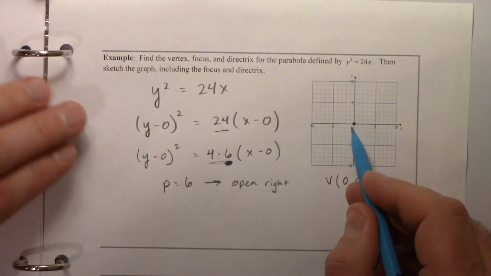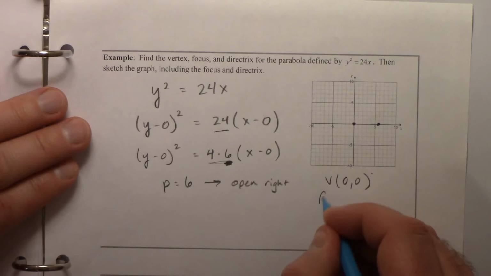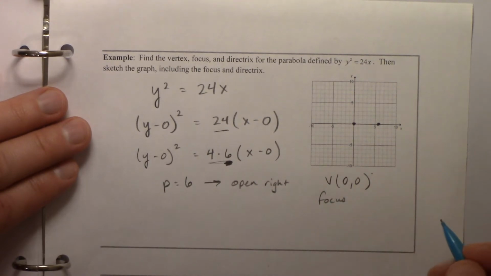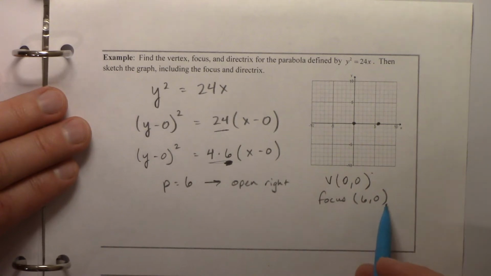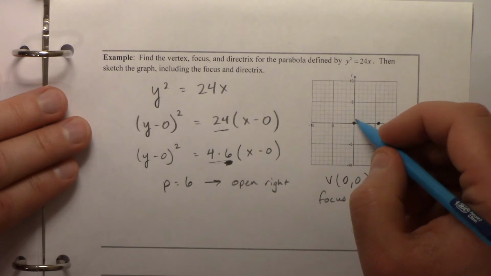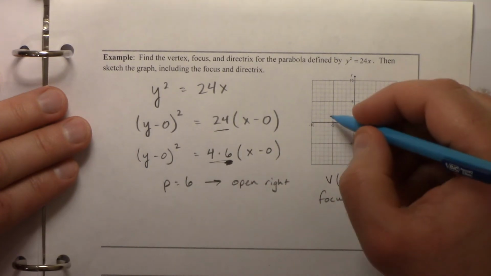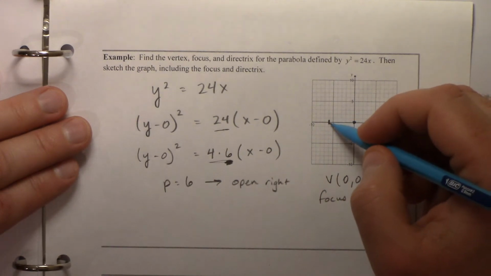From the vertex, we're going to count 6 units to the right. That gives us the focus. So the focus for this parabola has coordinates 6, 0. If I start over and I count 6 units in the other direction, and I'm going to make a little mark over here, that's going to identify the location of the directrix.